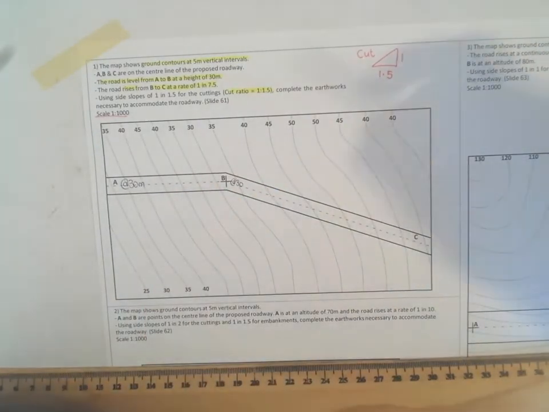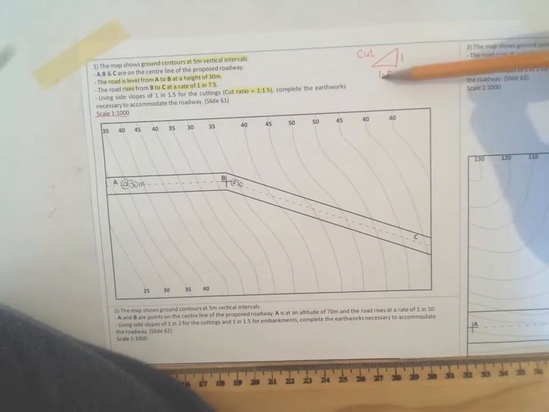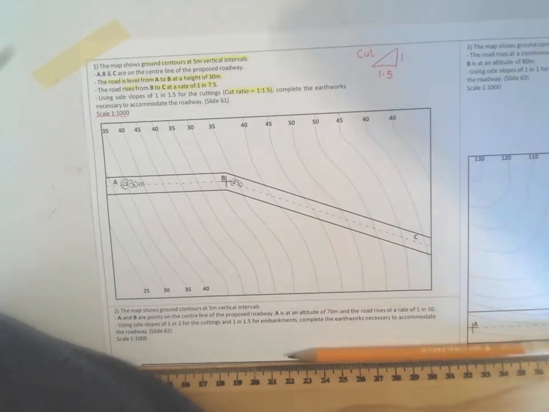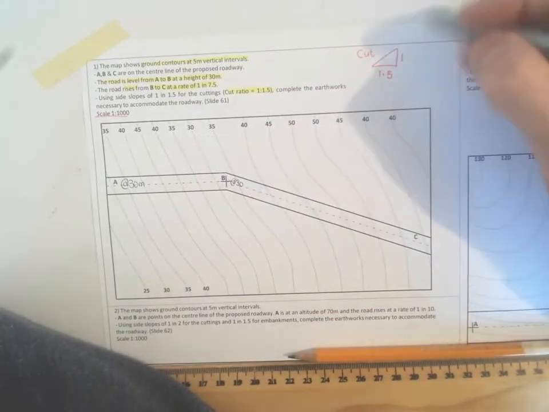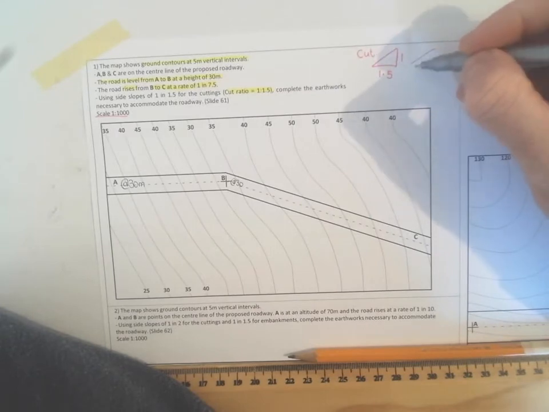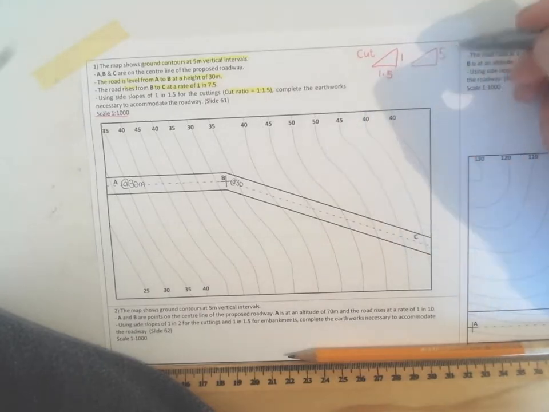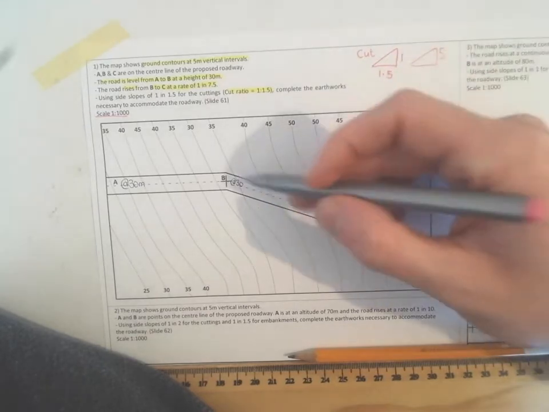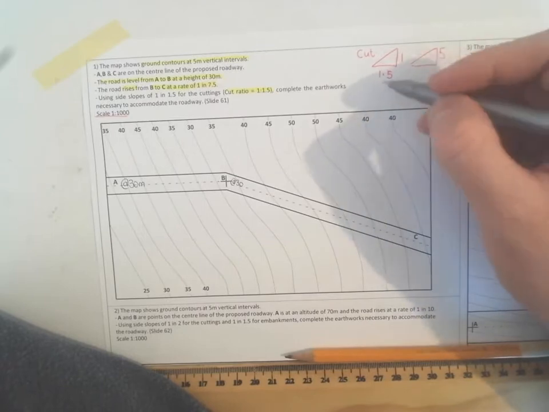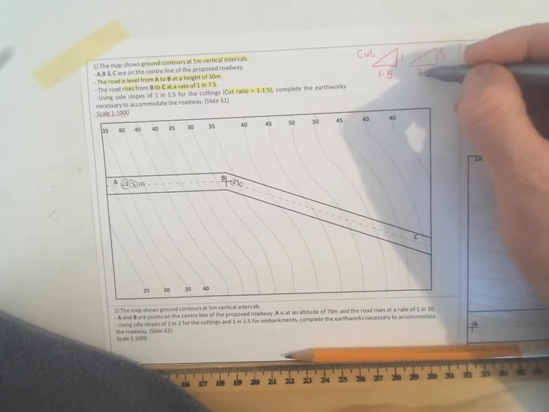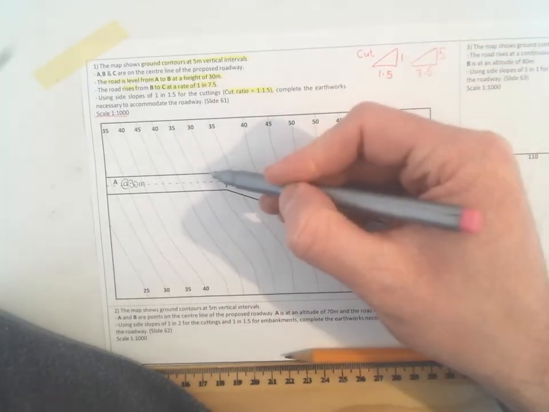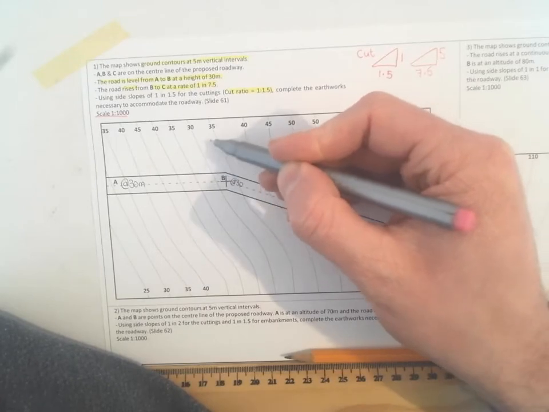So first of all, the cut ratio is 1:1.5. Now, the intervals are 5. So you can always just do this little drawing on the side. So the intervals are 5, which means that's the height, which means we'll step out, multiply 5 by 1.5 equals 7.5. So the distances here will be 7.5 you step out.